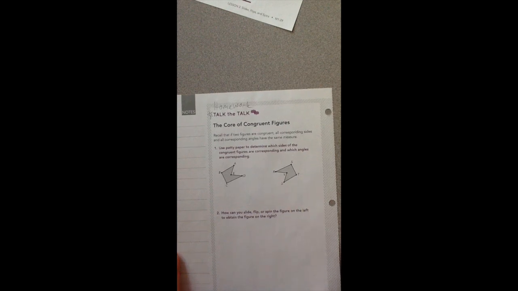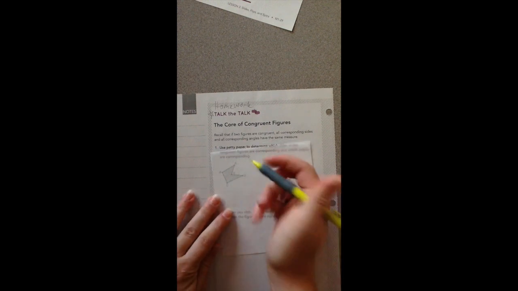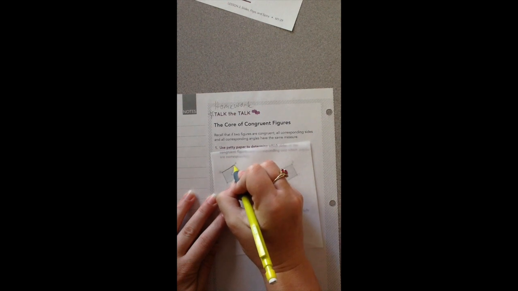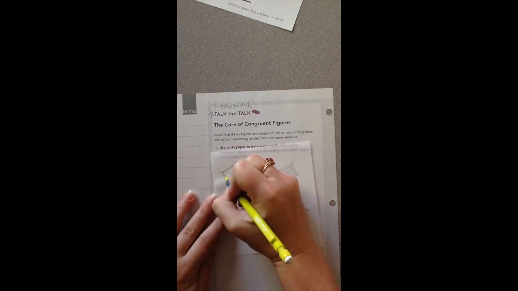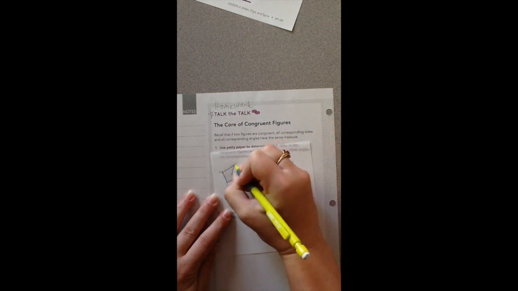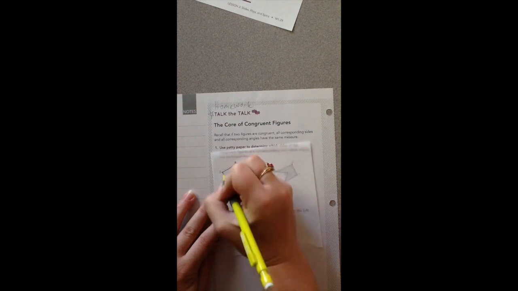We're going to use patty paper to determine which sides of the congruent figures are corresponding and which angles are corresponding. We lay the patty paper over the shape. We can trace the shape, and this will help us know if those two figures are truly congruent. Some of you can just see offhand that they're congruent, but using patty paper will really help you.